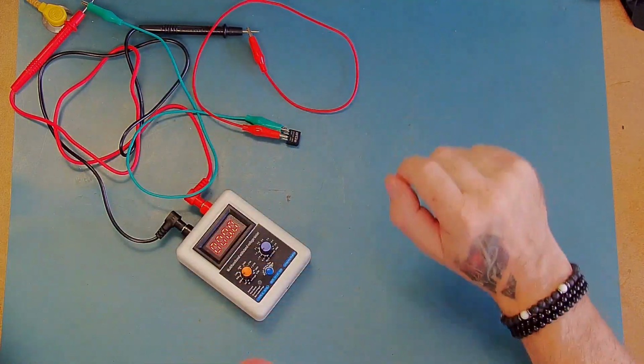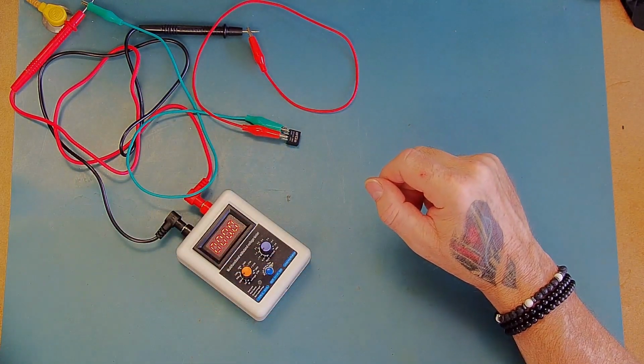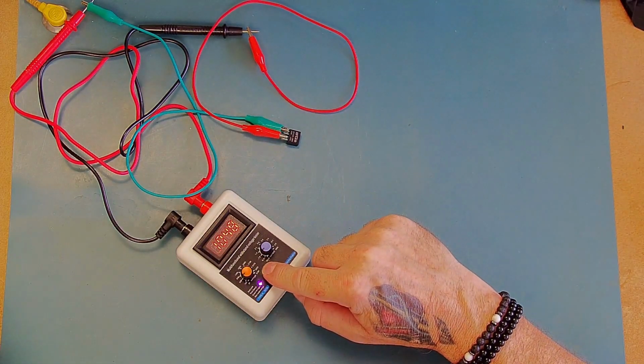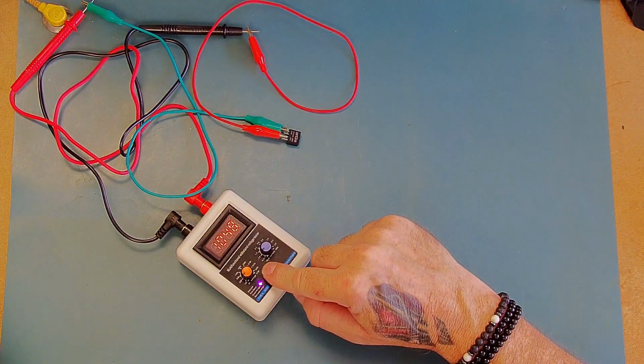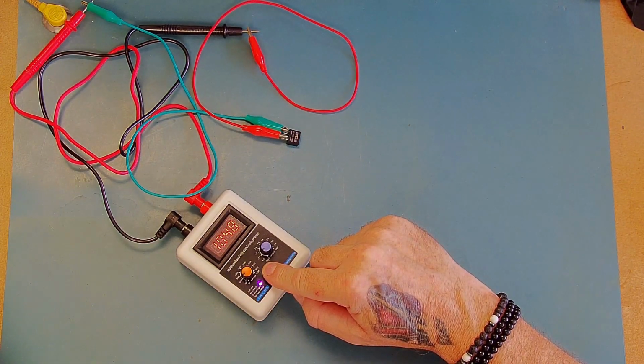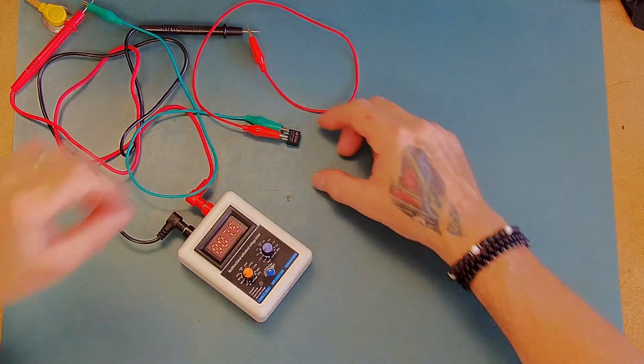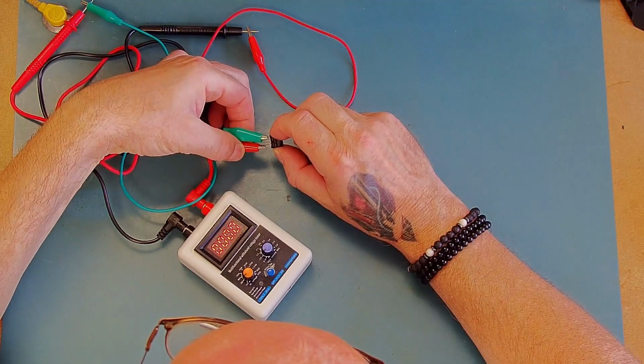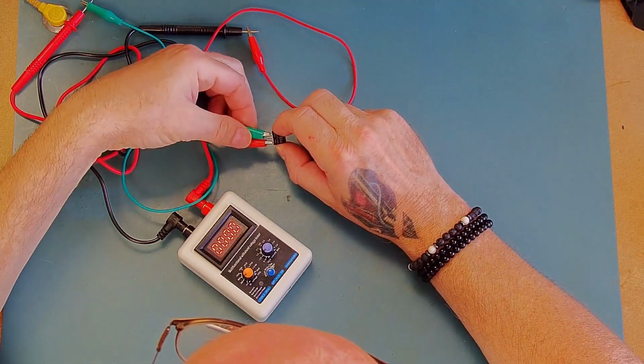Okay, so I'm on pin 1 and pin 3, which should be the two grounds, and yeah, that's successfully passing the test because it's going up to the test voltage. It's not shorting it out. That's good. And then we'll do the same on pins 2 and 4.